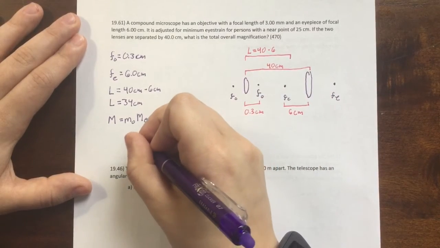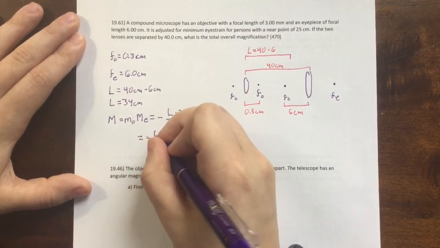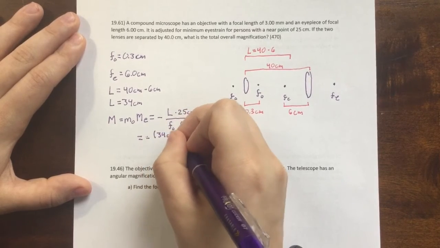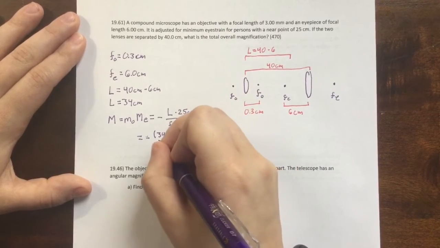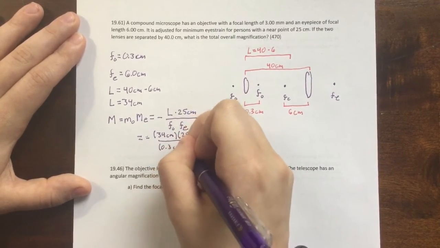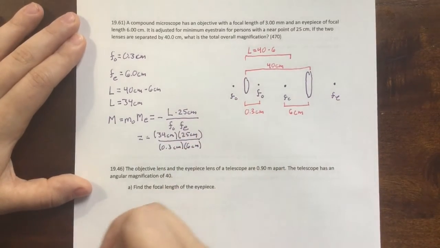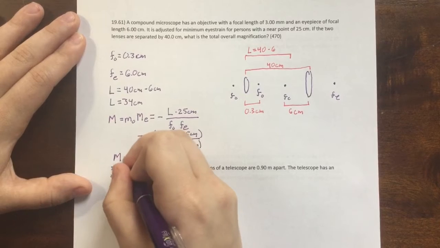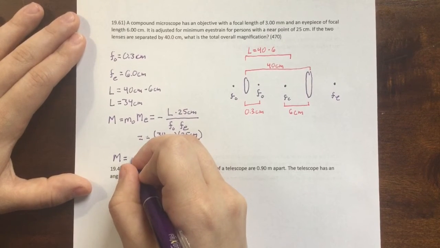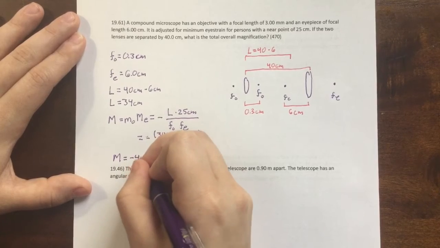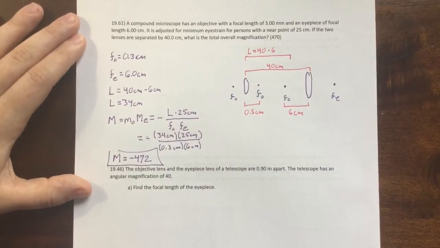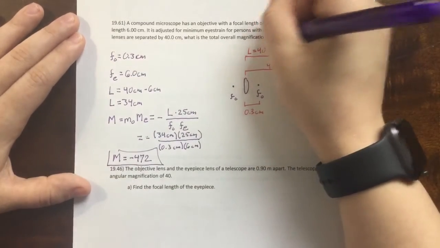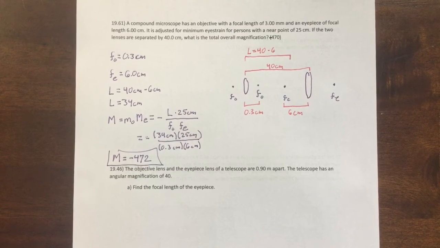We can plug this in. We get minus 34 centimeters times 25 over 0.3 times 6, giving us a total magnification of minus 472. This should probably be minus. That is the second one with a microscope.